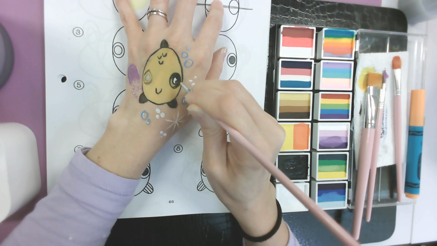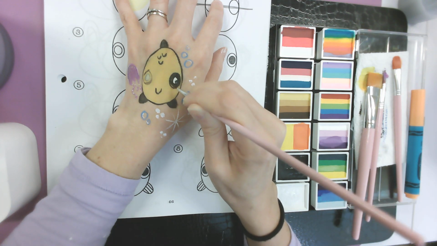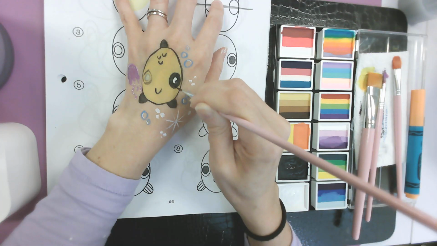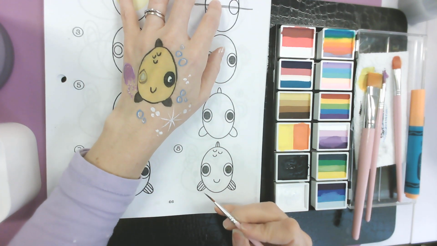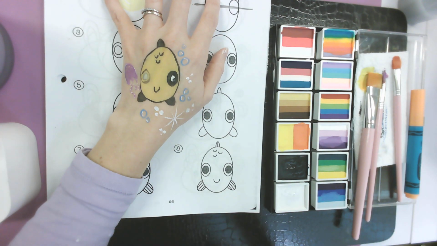Depending on how you're going to make the eye, it will change the character completely. Now check it out. Now he looks like a panda, right? The order that you do on the eye makes a difference.